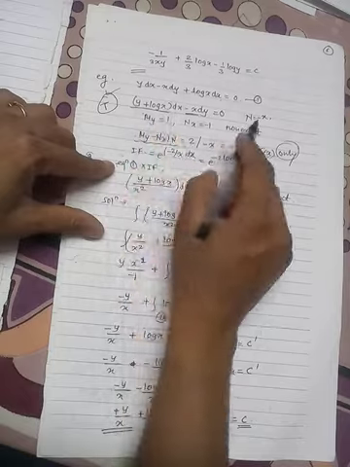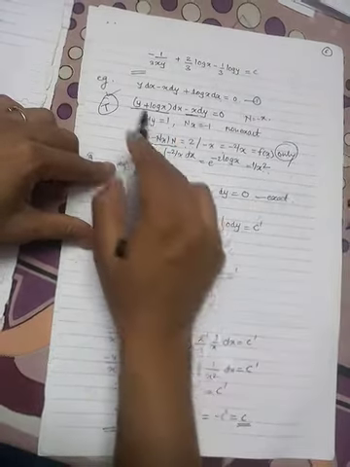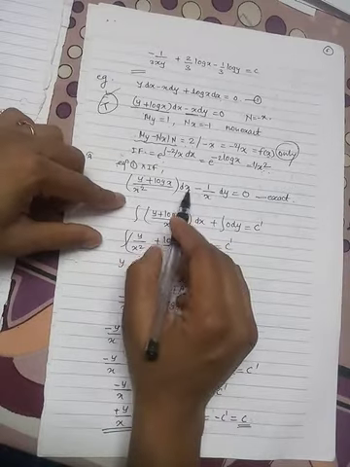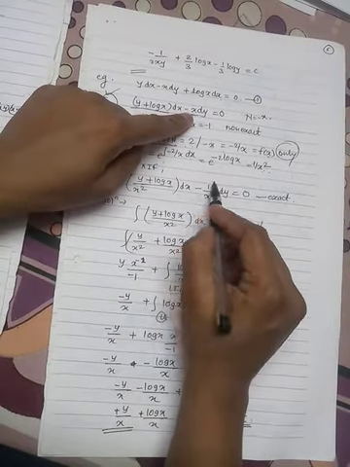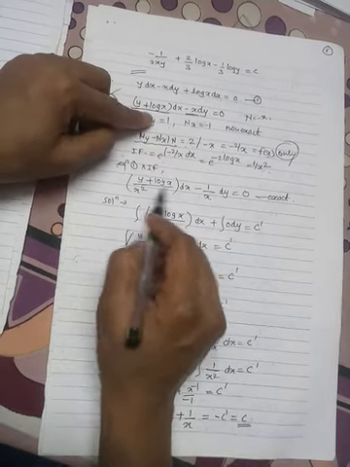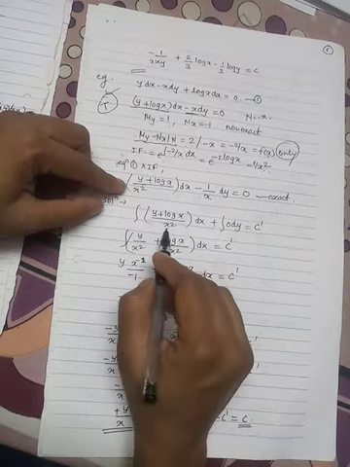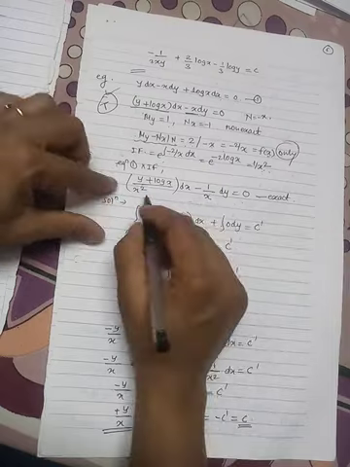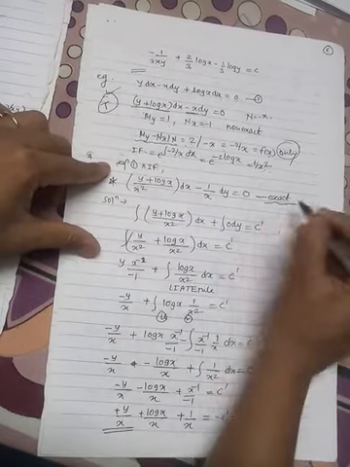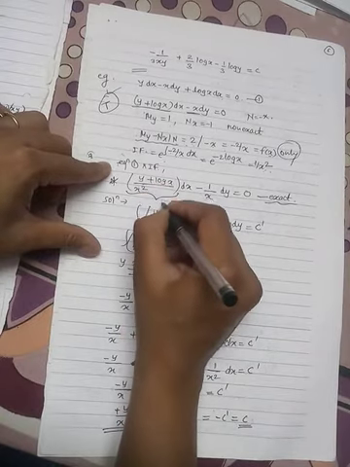Multiply this integrating factor to the given example. That is, this bracket upon x square, and this minus x upon x square. So minus x upon x square is minus 1 upon x, dy. After simplification we get (y plus log x) upon x square.